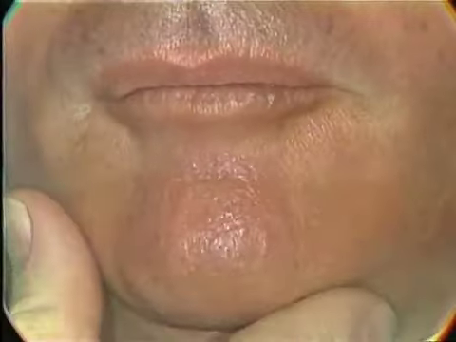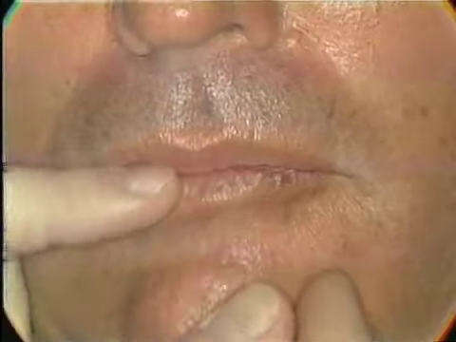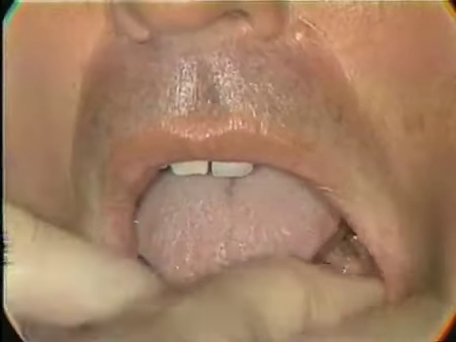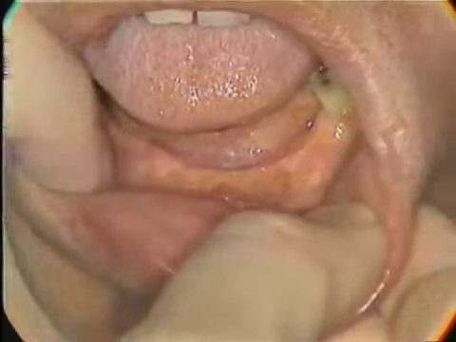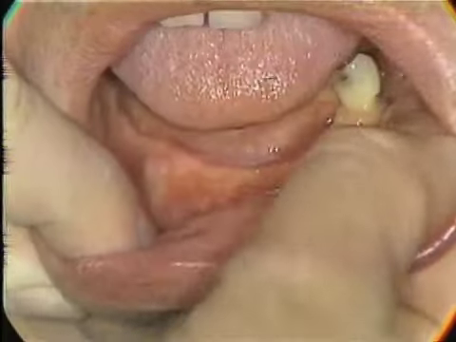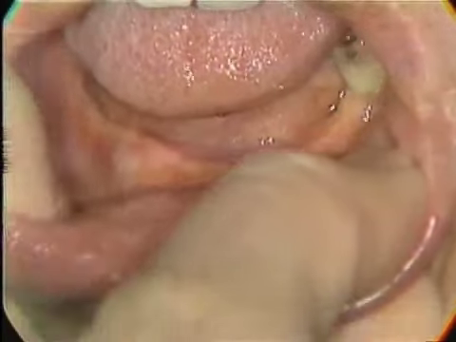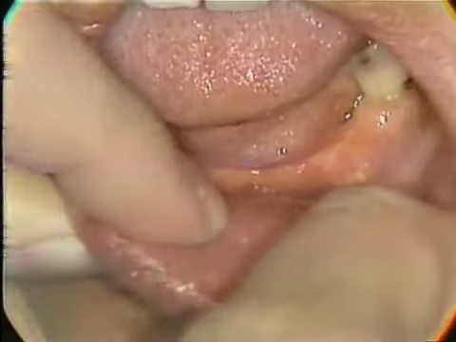So close. We'd want this patient's tissues in a rest position when we take the impression. If we pull on the tissues, put our fingers in the mouth, we can distort this peripheral tissue, as you can see here. Notice the change in the peripheral tissues as we move or manipulate this tissue.